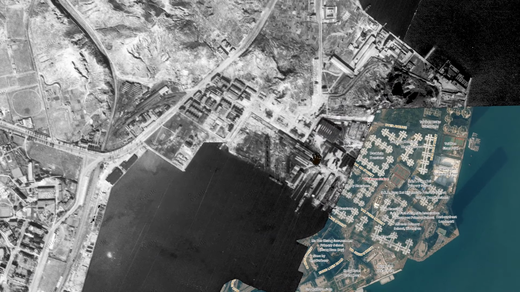Remember, we've got the dockyards here, and there's lots of housing in the area for people who worked at the dockyard. Well, in the previous year, 16th of October 1944, American bombers flew south towards Hong Kong, and the intention was to hit the dockyards here, but let's see what actually happened.